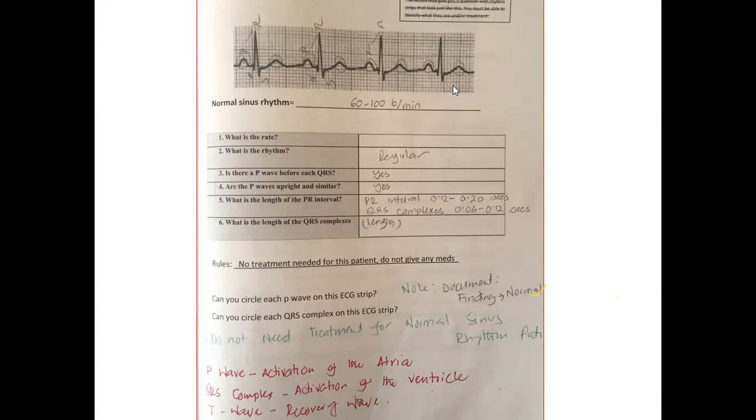So sometimes NCLEX would ask about the PR interval. This is the P wave and this is the R wave. So PR, P and R. The PR interval is always supposed to be 0.12 to 0.20 second, the normal. NCLEX would simply ask what the length of the QRS complex is. The normal range is 0.06 to 0.12 second, right?